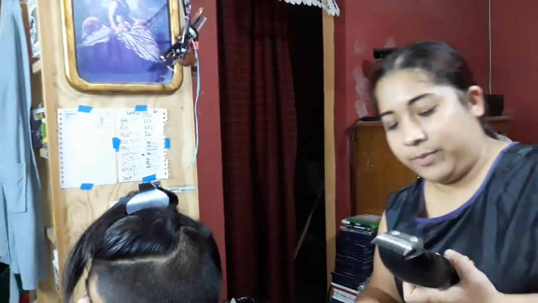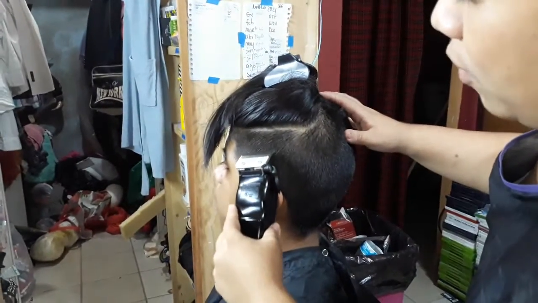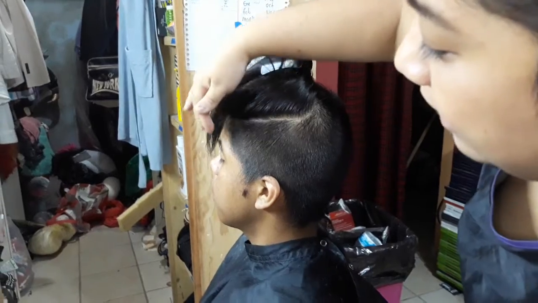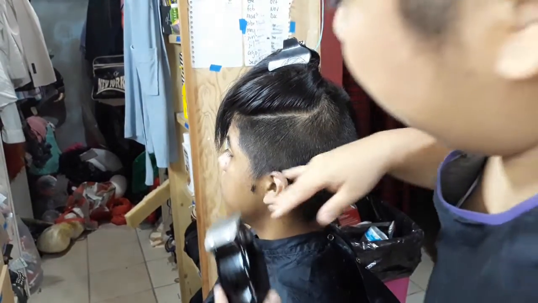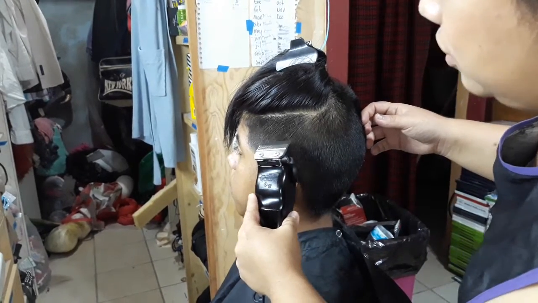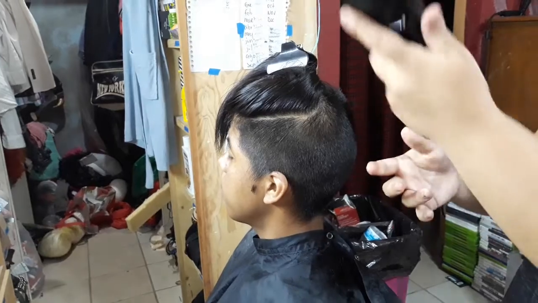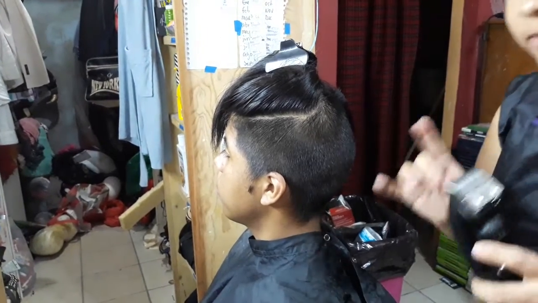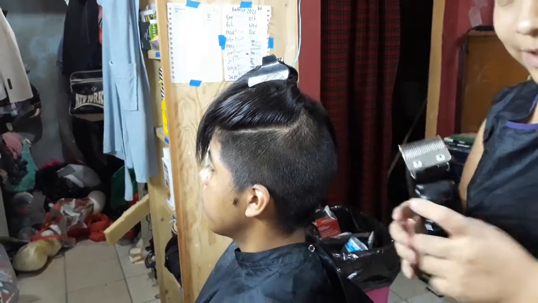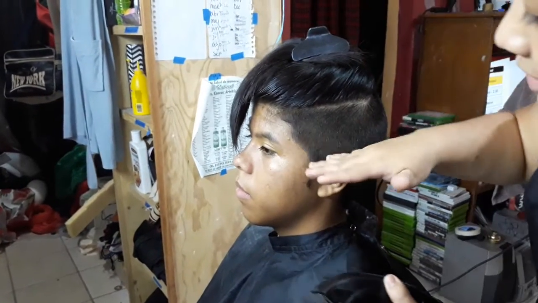This is where it's going to get not tricky, but you do need to have a pretty steady hand. Here is where you're going to outline how high or low your fade is going to be. He particularly likes his fades to start right at his eyebrow. And just for today, we're going to do a straight across fade, just so it's a little bit easier. And I'm going to show you how. Turn on the clippers. Don't be afraid to get in there. You're not going to cut him. You're fine. Don't worry.